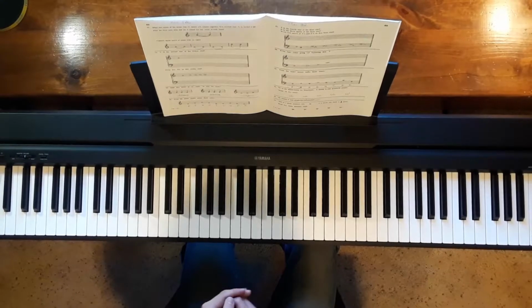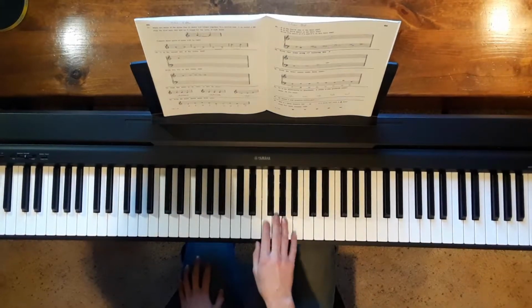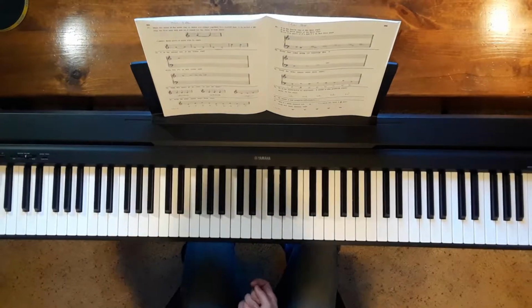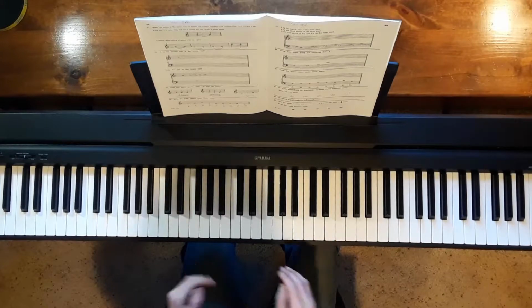So this could also be in quarter notes. I could have one quarter note tied to another quarter note, so that would be 2 beats. 1, 2. Or half notes, a half note tied to another half note, so that would equal 4 beats.